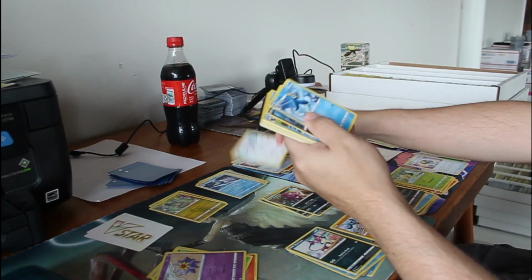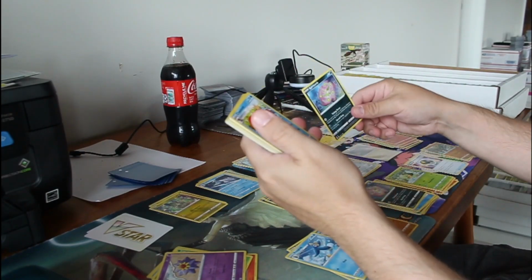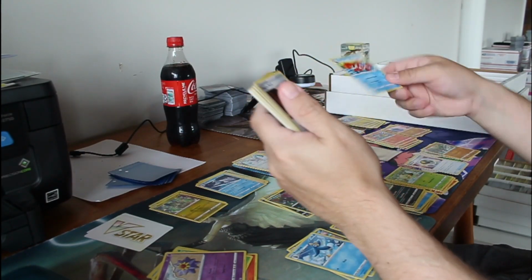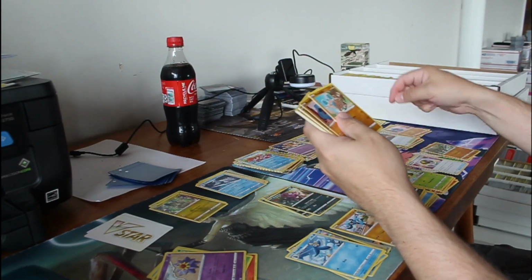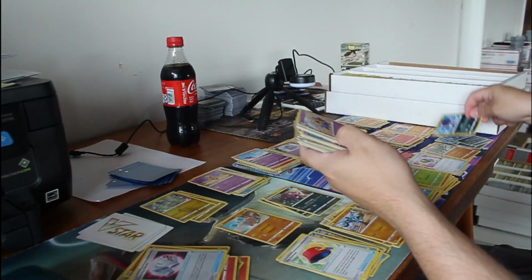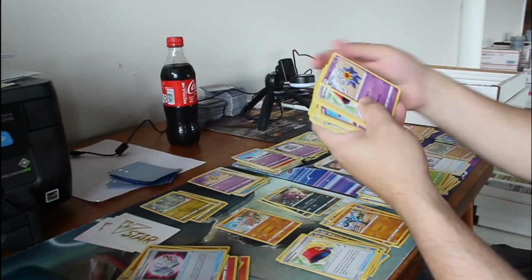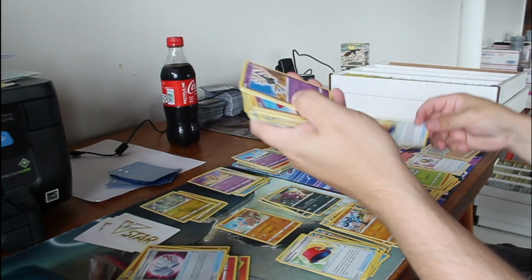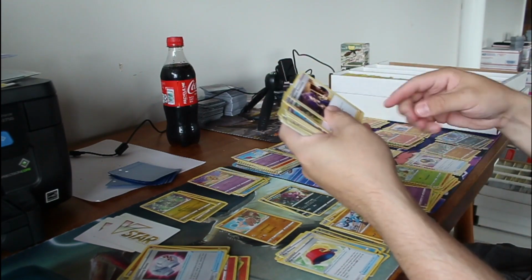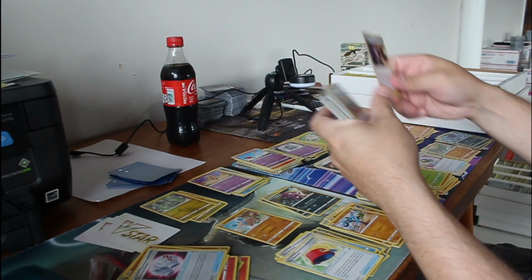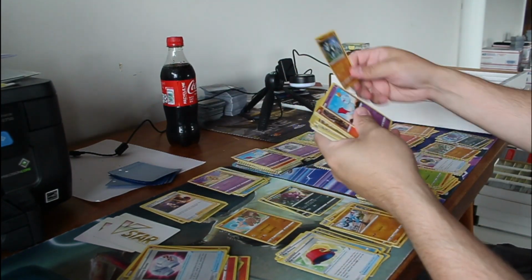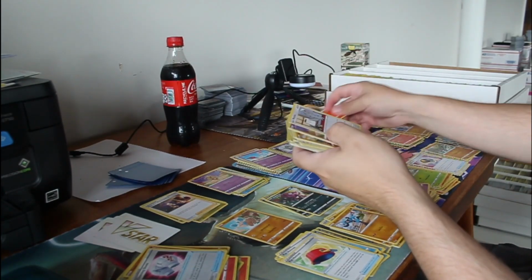Makes me think that they're reverse holos when they're just glossy. Does anyone know if the V-Star cards are even sellable? Or do they have a listing on TCGplayer? We'll look at that when we're actually listing everything. It'll be on the list of cards if it's there.